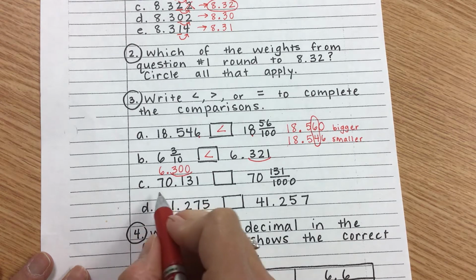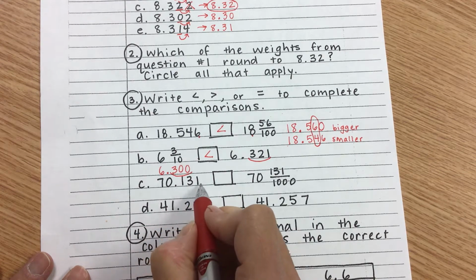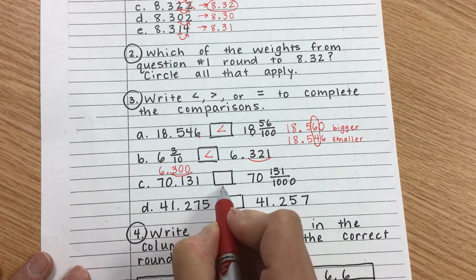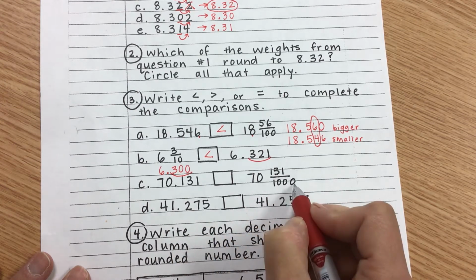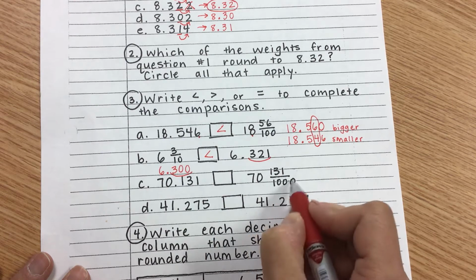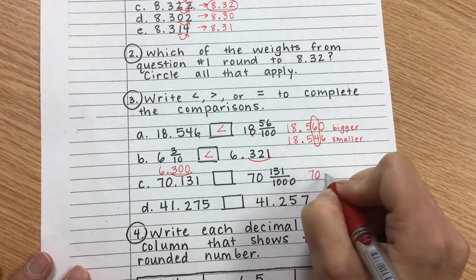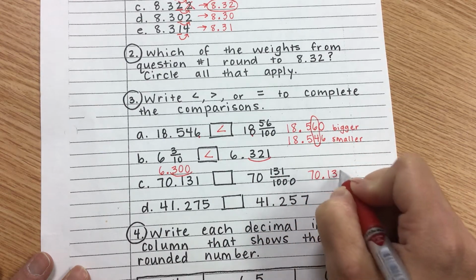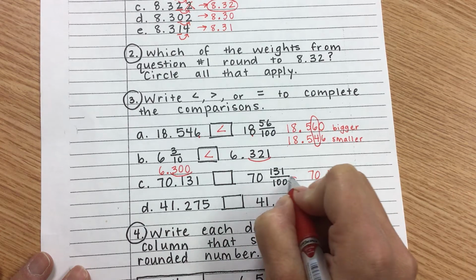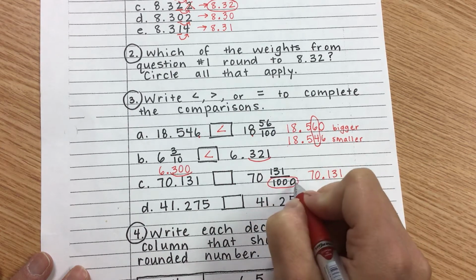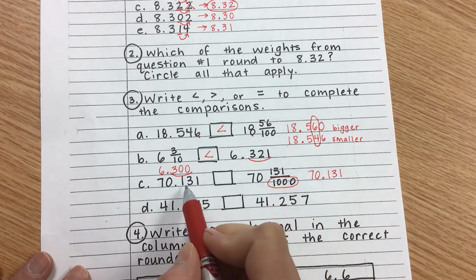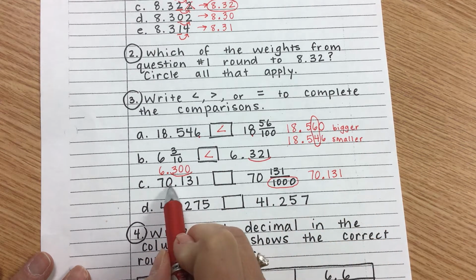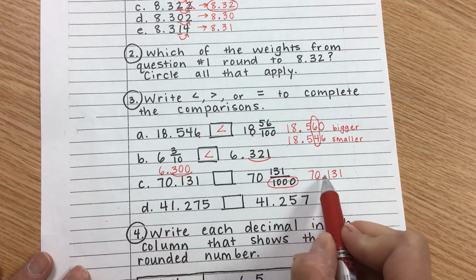All right, C, 70 and 131 thousandths compared to 70 and 131 thousandths. If this is hard for you to look at, we can rewrite it and say 131 thousandths. We know that it's thousandths because our denominator tells us so. So look, they are the same numbers, and we go one place value at a time when we're comparing.